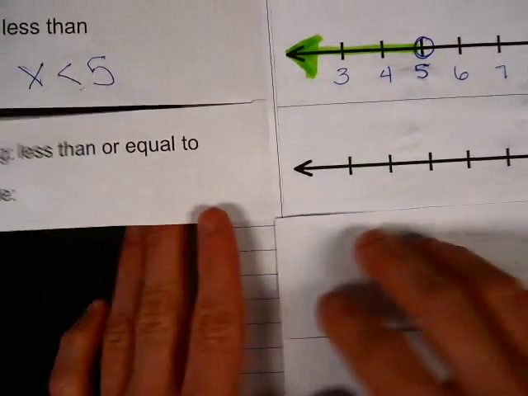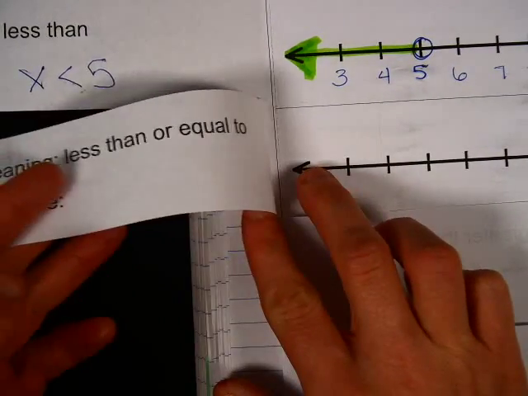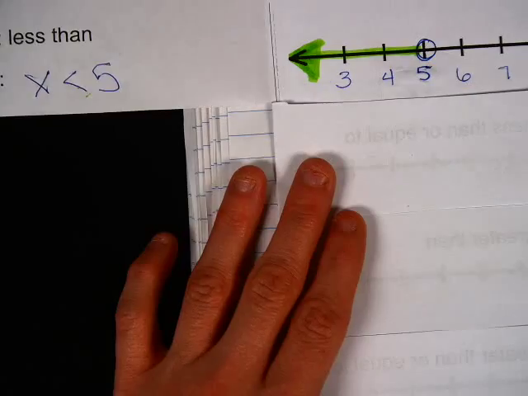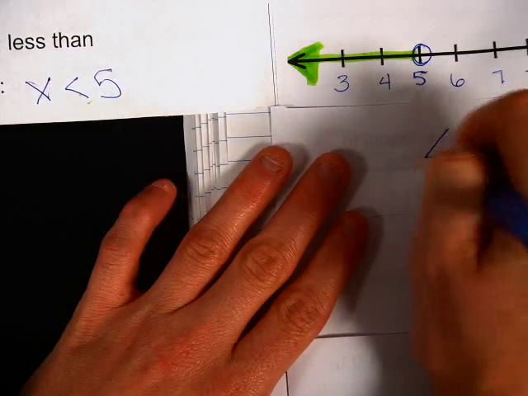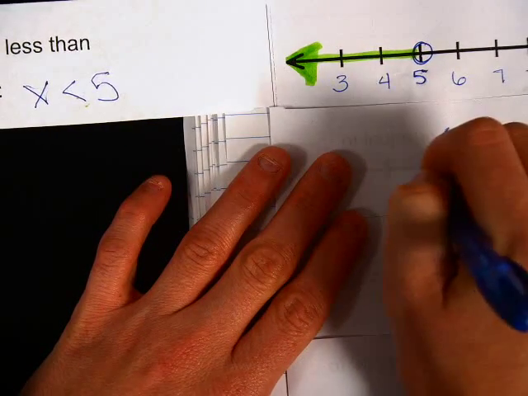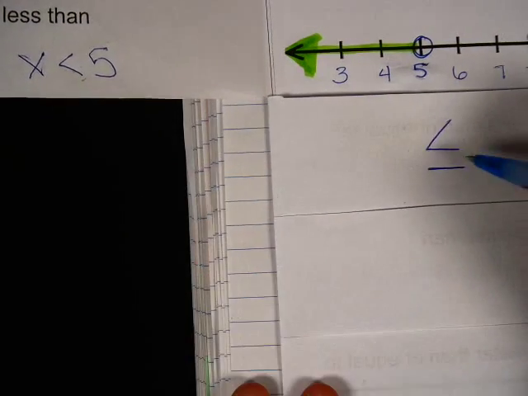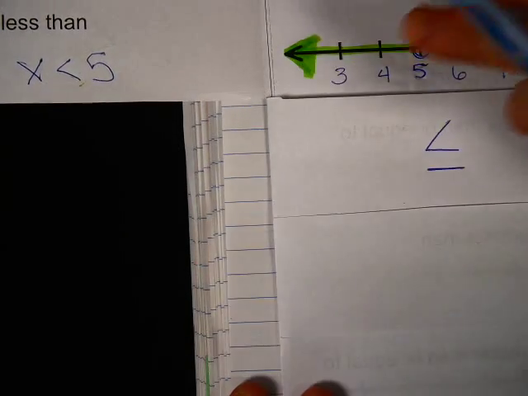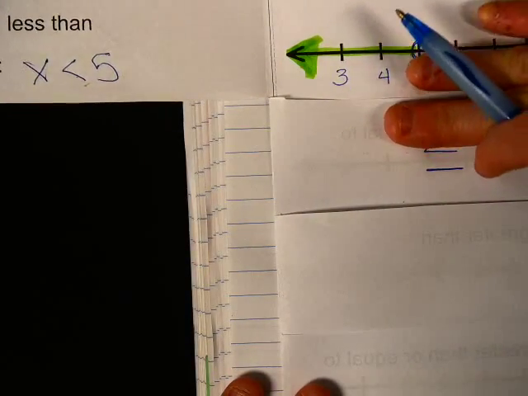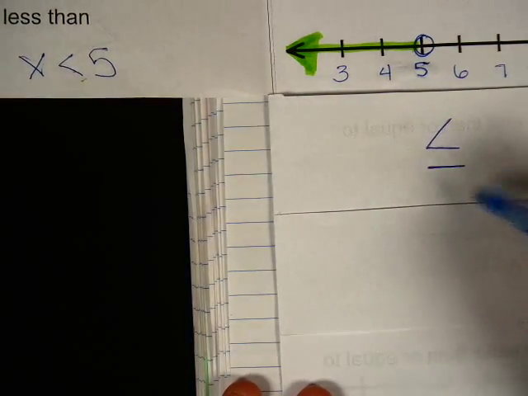Okay. Now, the next one is less than or equal to. So it is the same thing. It is less than, but then you have to put that equal sign. See how this kind of looks like an equal sign? If I cover up this part, it is an equal sign. But it's less than or equal to.